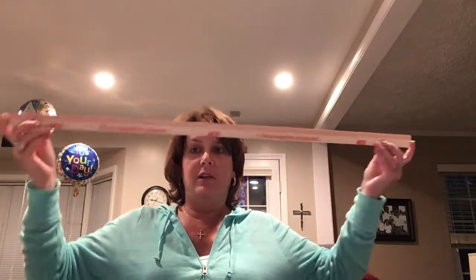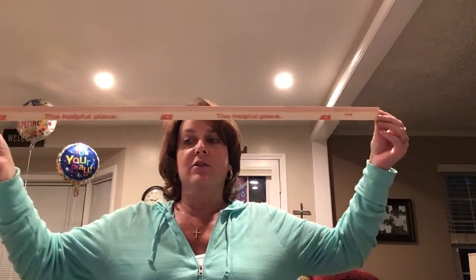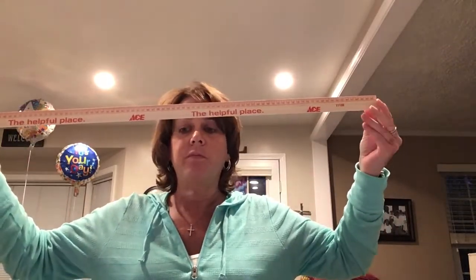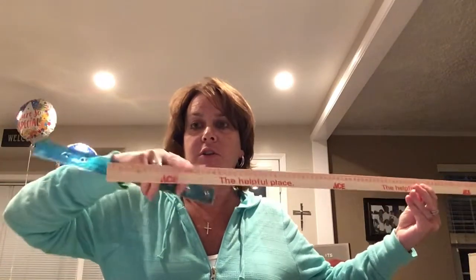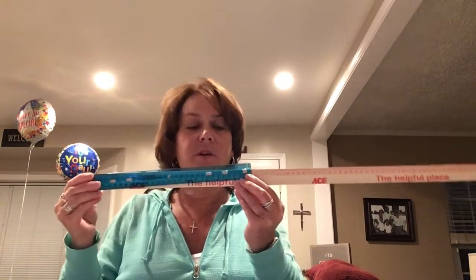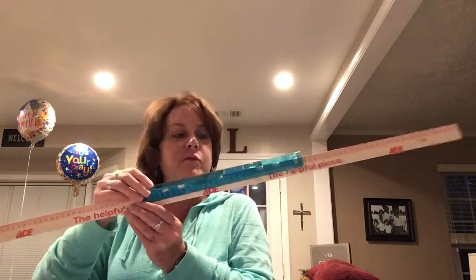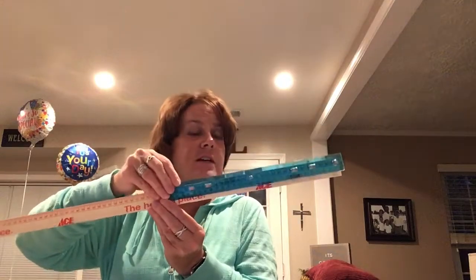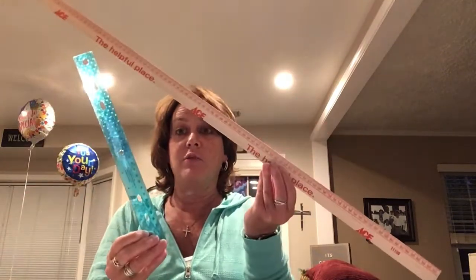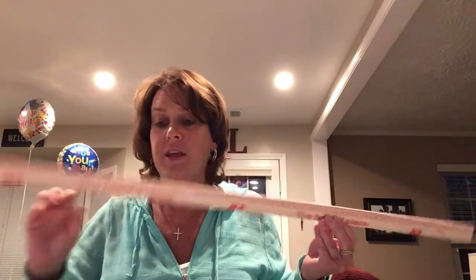So a yardstick, I can't even get this all on the camera, is 36 inches long. So it's 3 feet. If you think about your ruler, which is 12 inches long, you can see if I line it up pretty good there, and then I move my ruler down, that's 2, and I move it down again, that's 3. So a yardstick is 3 rulers long, okay?